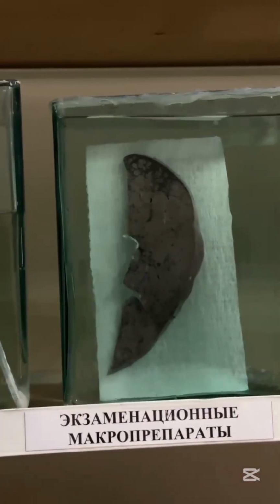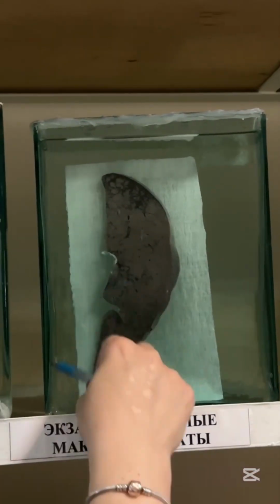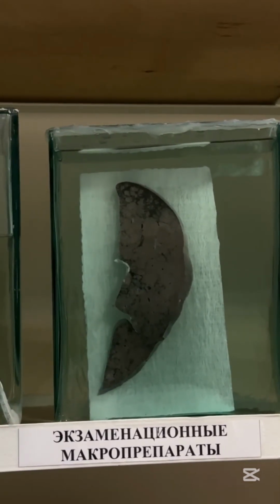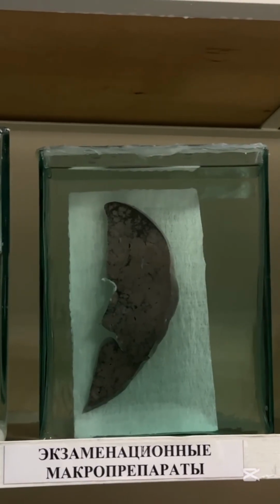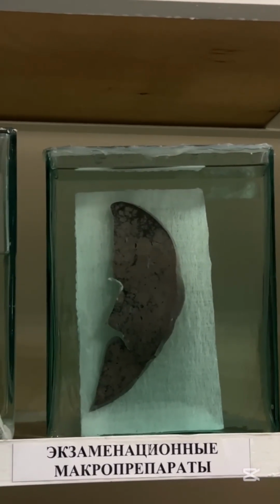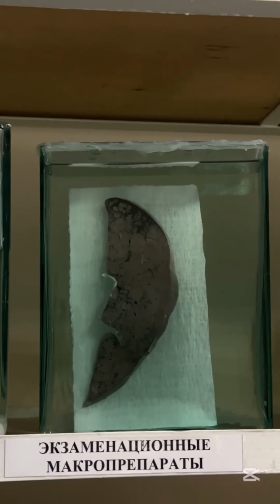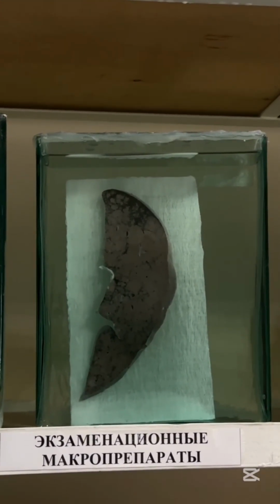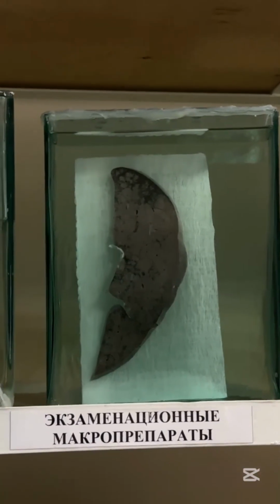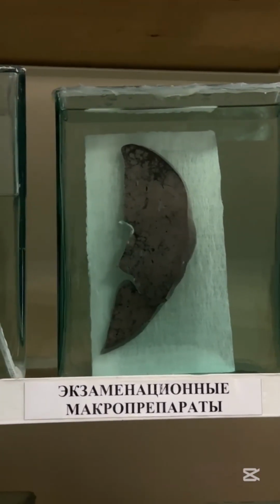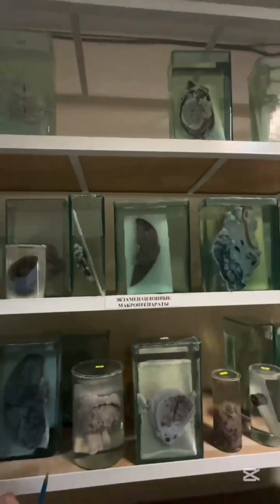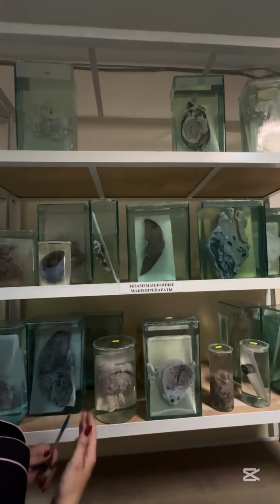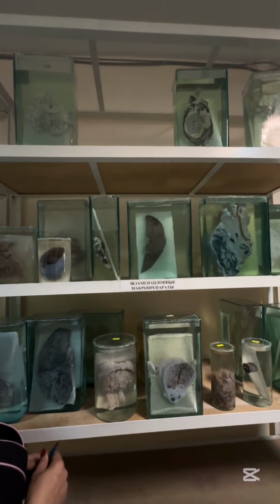This is an important micropreparate, nutmeg liver. It happens due to chronic venous congestion, accumulation of excess venous blood in the liver. That's why near central veins we see hemorrhages and fatty dystrophy, or sometimes hypertrophy of hepatocytes in the periphery of lobules. That's why there are changes of different colors: red hemorrhages near the central vein and dystrophy in the periphery. Red and yellow resembles the cut surface of nutmeg. That's why we call it nutmeg liver. The cause is chronic venous congestion, different cardiovascular diseases.